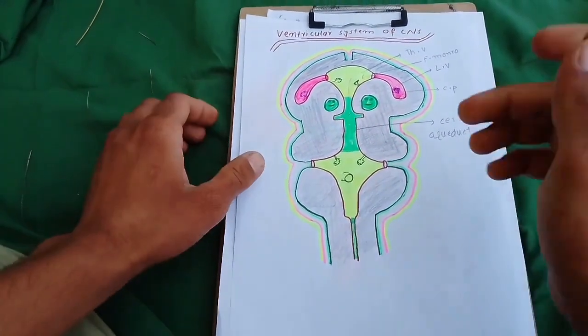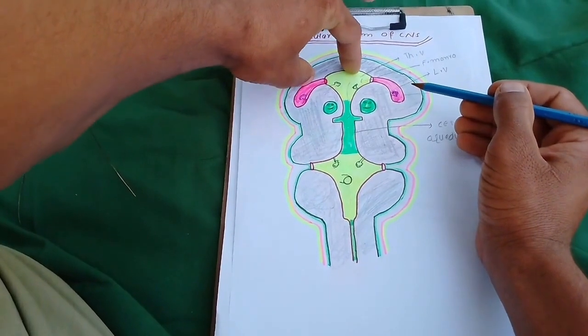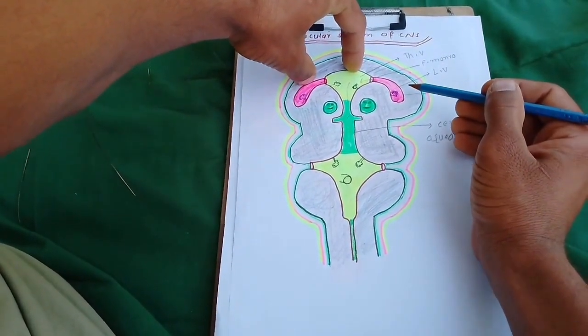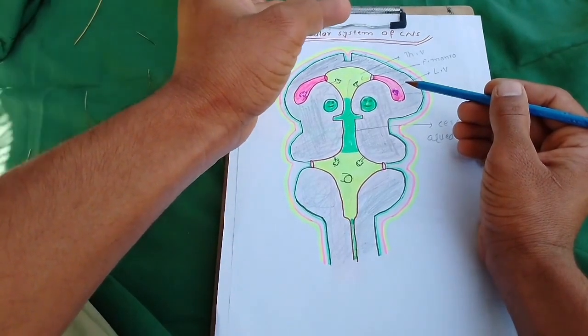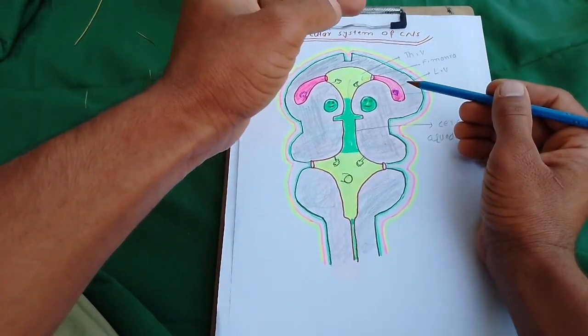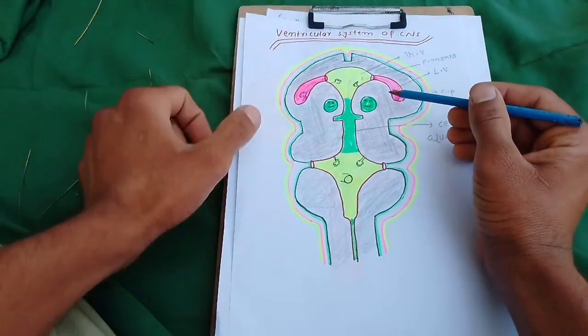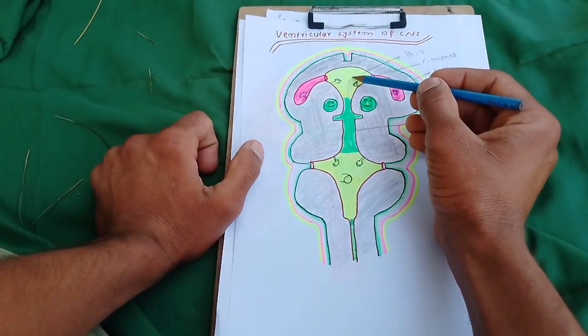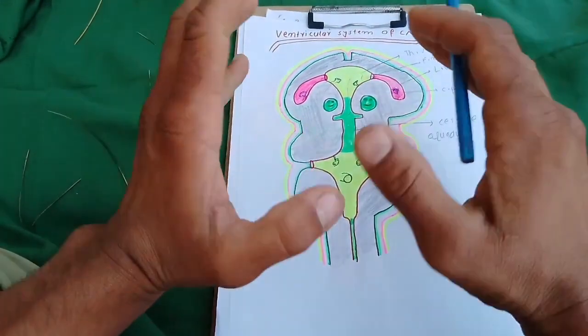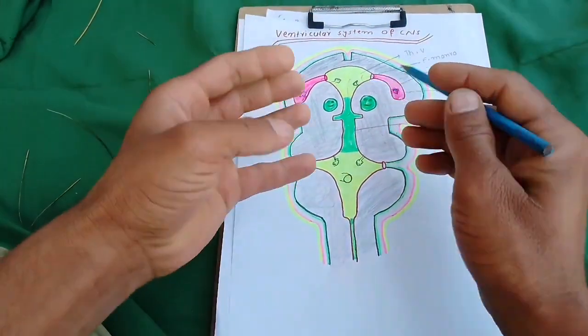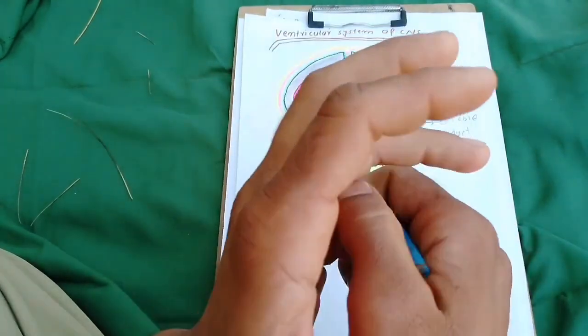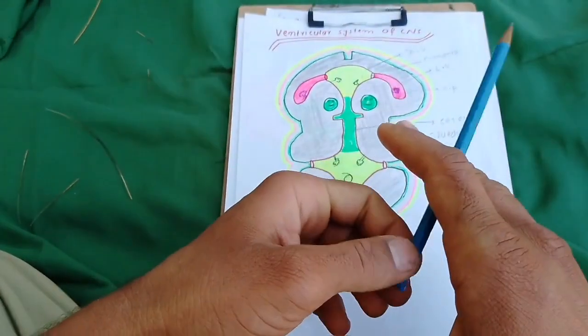Sorry, I am so sorry. The cerebrum is part of the telencephalon, while the thalamus, hypothalamus, epithalamus, amygdala, and hippocampus are part of the diencephalon. So the third ventricle is part of the diencephalon, and it nourishes the diencephalon.